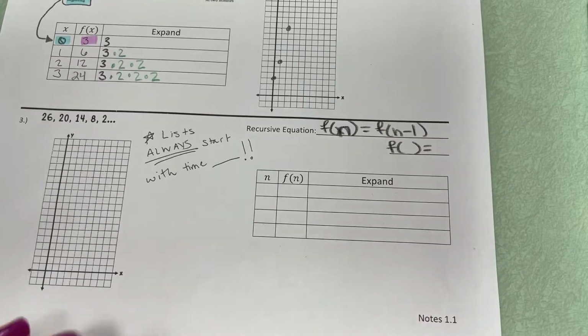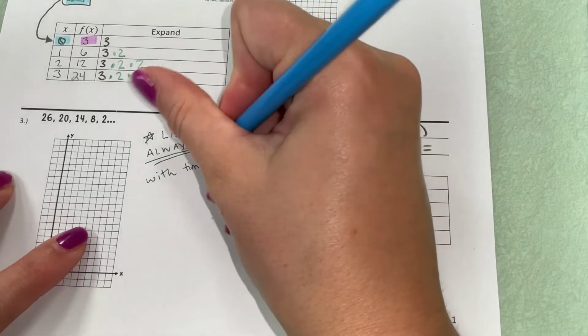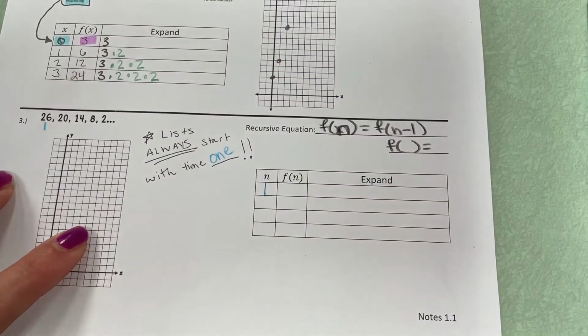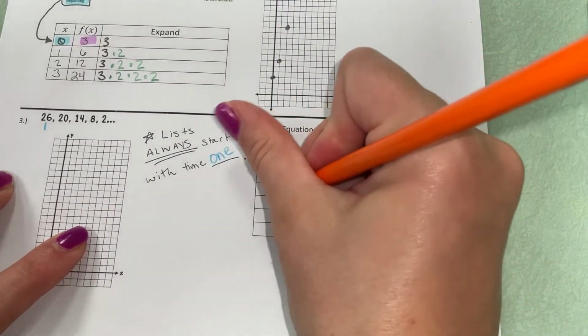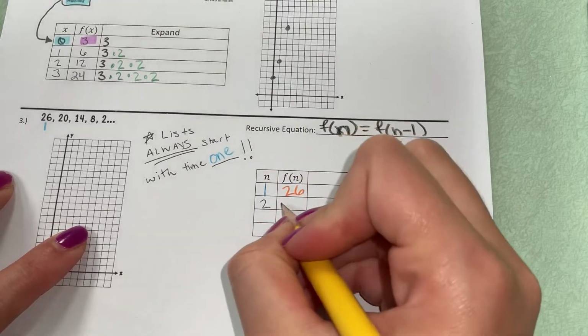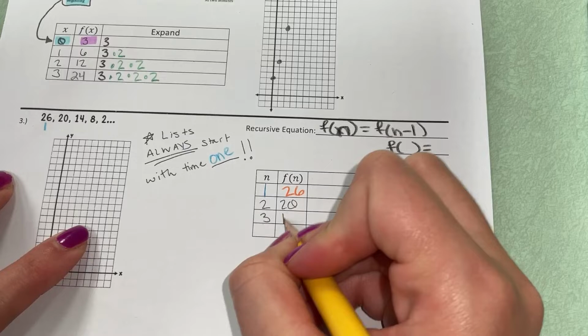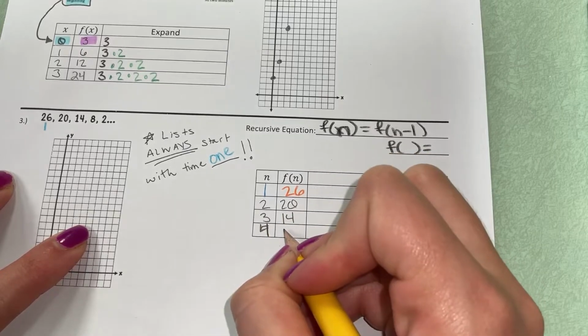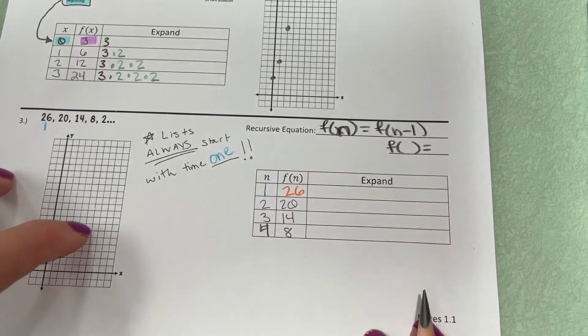Let's look at the next one here. So we are starting with a list. A list always starts with time 1. So this 26 is our first number. So I'm going to start with 26, okay? My second number was 20. Then we have our third number, 14, and our fourth number is 8. All right.